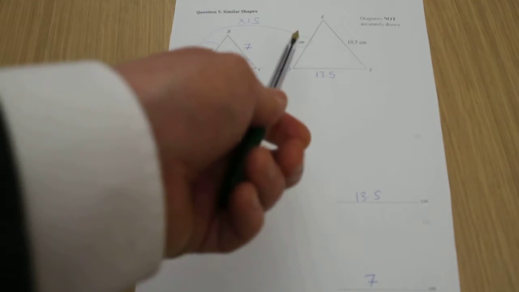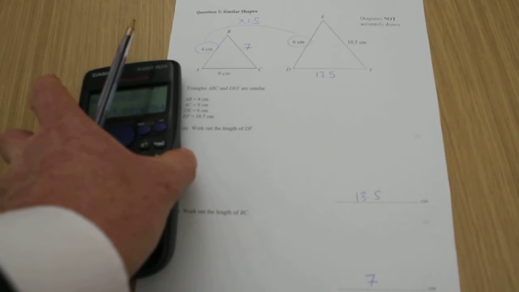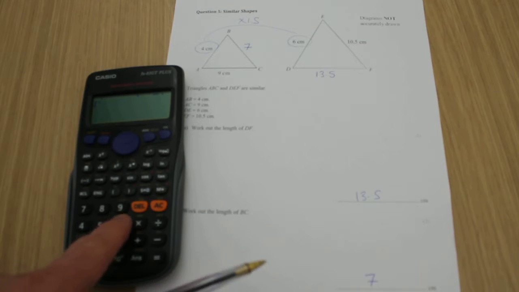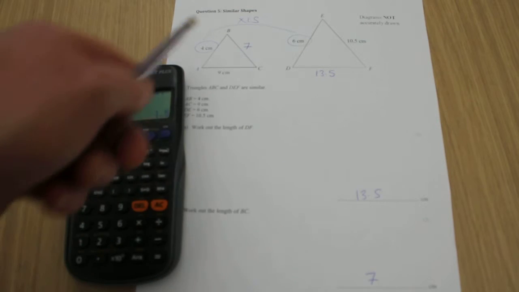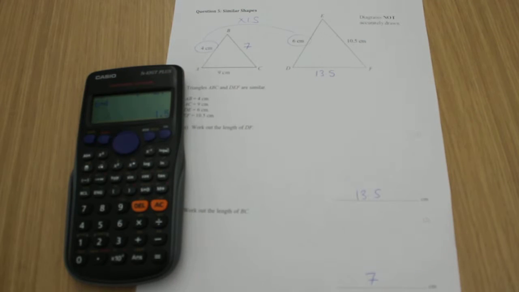So how can we go from 4 to 6? Well, to go from 4 to 6, if I divide 6 by 4, I get 1.5. So my multiplier, in fact, is 1.5, 1.5 times bigger.